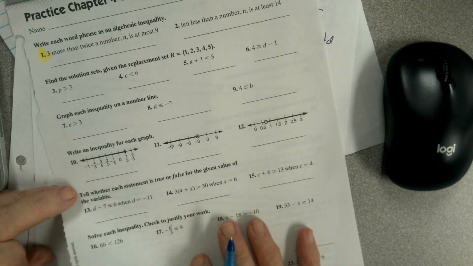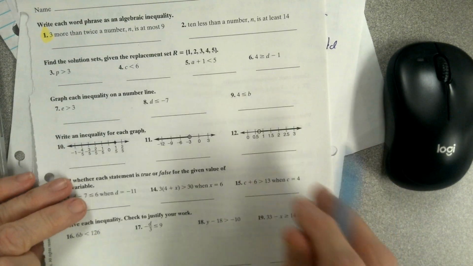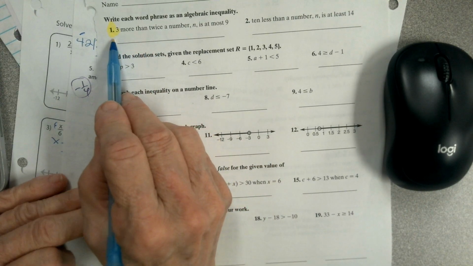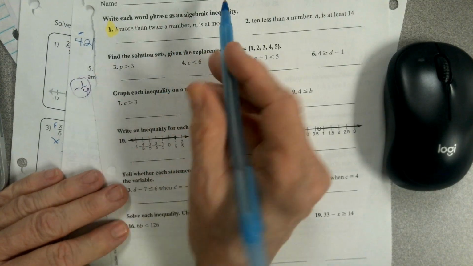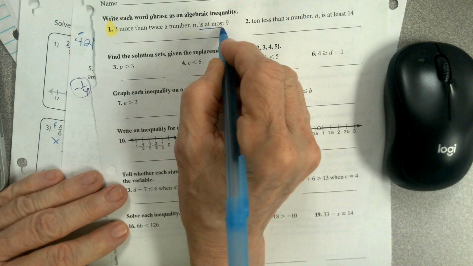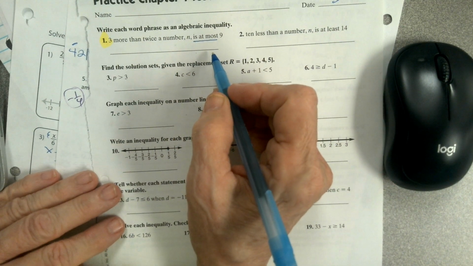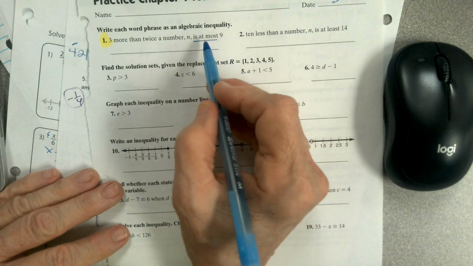All of these on the front. So let's look at this one. Number 1, 3 more than twice a number is at most 9. Let's start right there. Is at most 9. What would you write for that inequality?